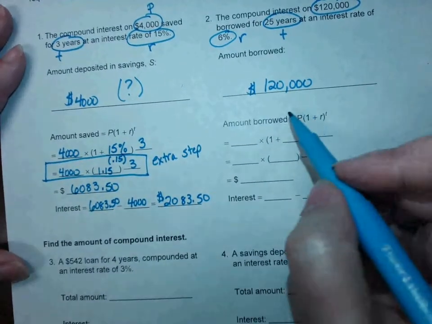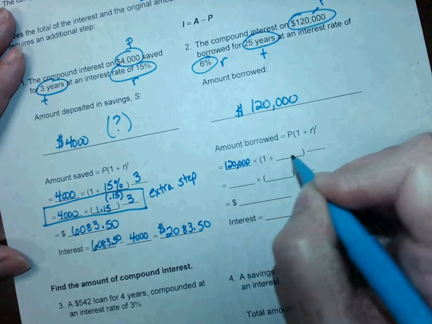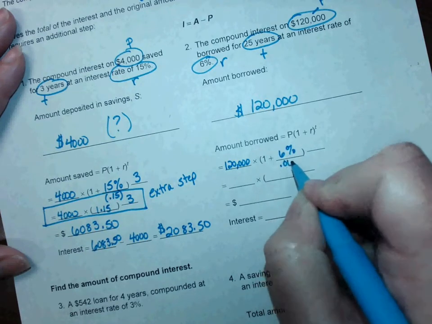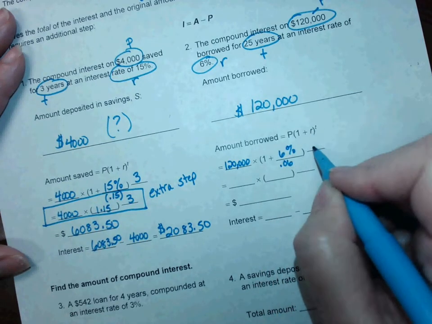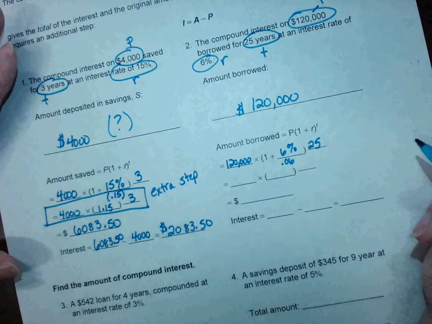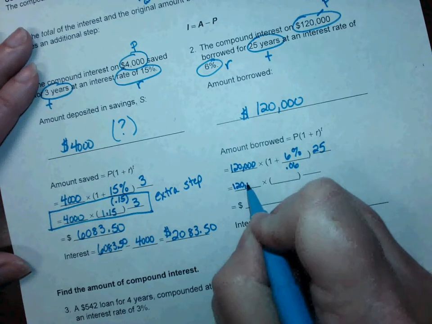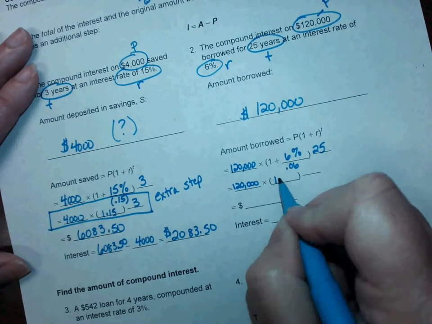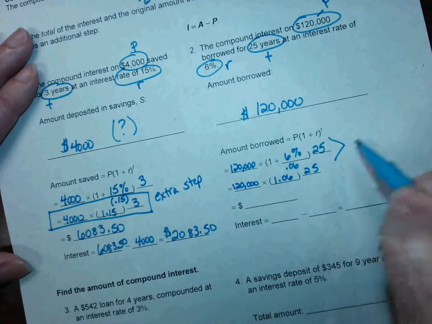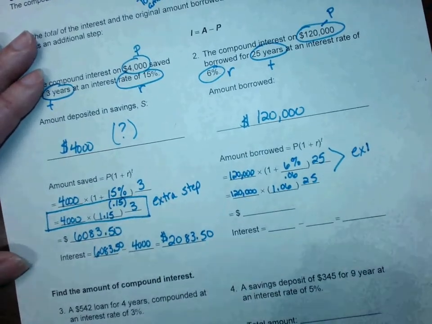Okay? I'm going to fill in my formula. 120,000 is my principal times 1 plus the rate, 6%. You can do 0.06 with an exponent of 25. Okay? Here, all they're changing is they're adding the 1 plus the 0.06. Again, this is an extra step.